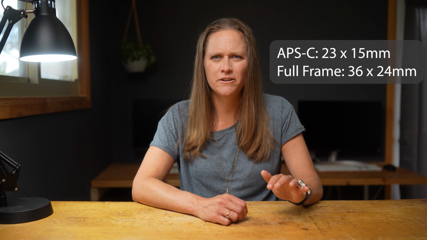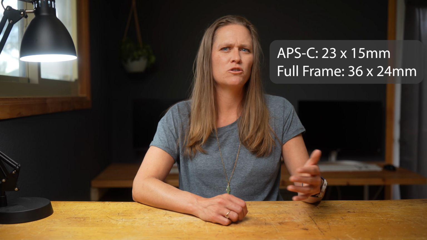The first factor in bokeh will be your sensor size. The larger the sensor, the shallower the depth of field, which creates more bokeh blur because more of the scene is outside of the focus range. Most modern cameras are going to be either APS-C, which is 23 by 15 millimeters, or full frame, which is 36 by 24 millimeters. The smaller sensors might be less expensive, but will limit your ability to achieve bokeh. One way to combat this is to talk about other factors, such as distance.